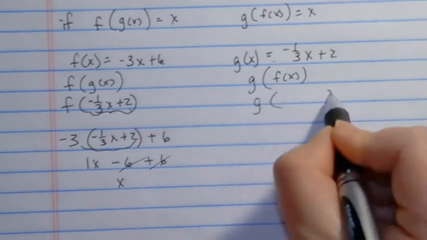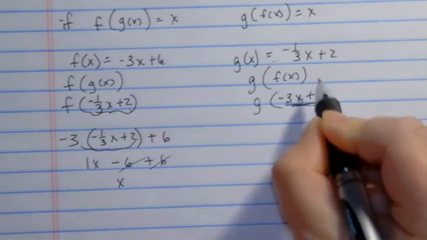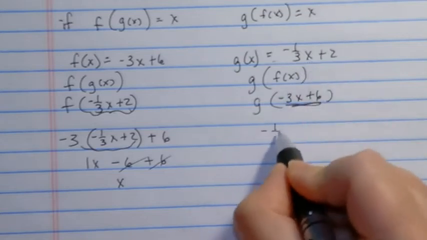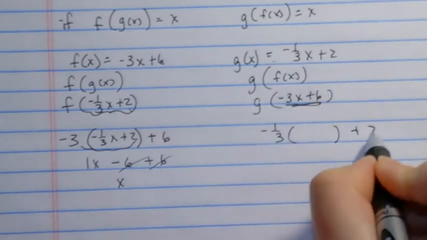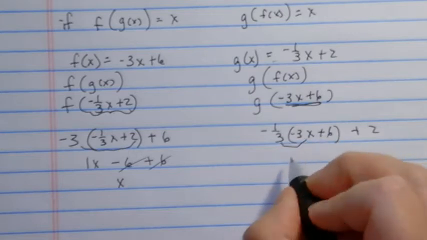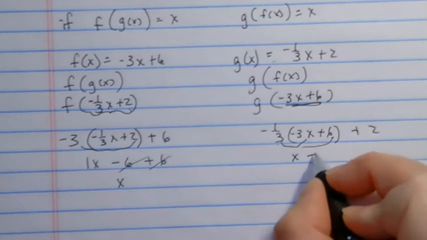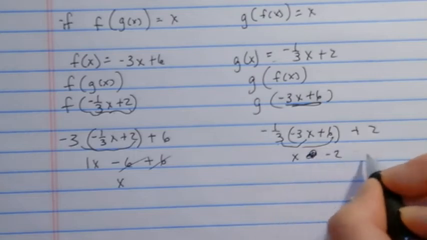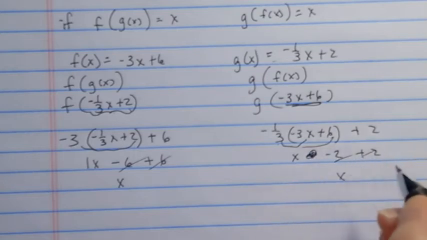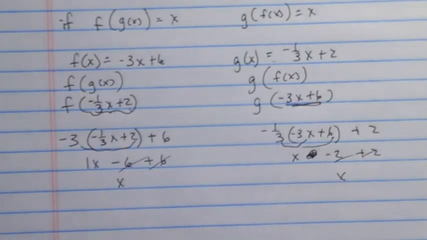So I'm going to put the f function as the domain. So I'm going to put this in place of x in the g function. Negative 1/3 times 3x is just x. Negative 1/3 times 6 is negative 2 plus 2. Those cancel and I just get x. So since this one simplified and got x, and that one simplified and got x, these must be inverse functions.